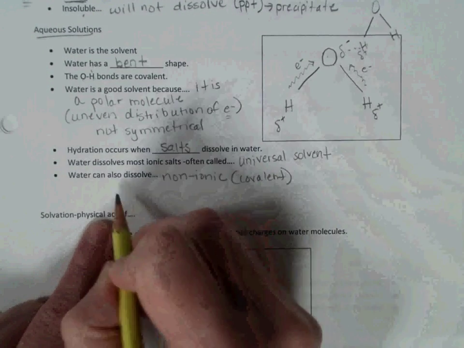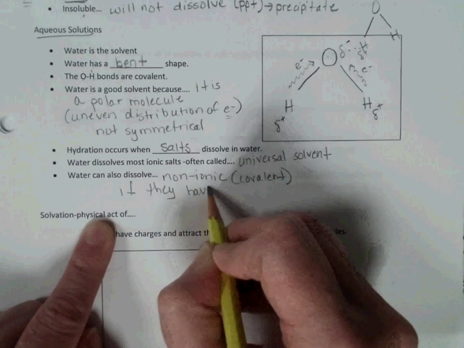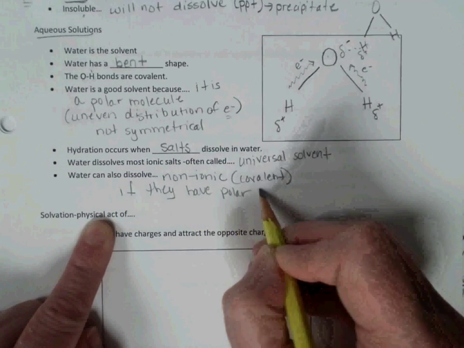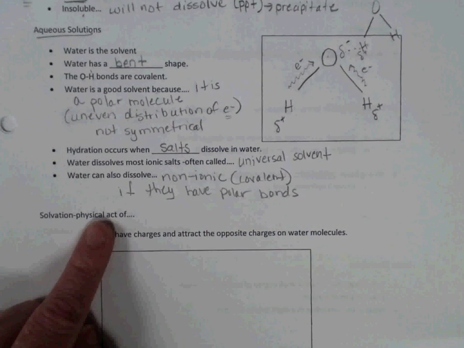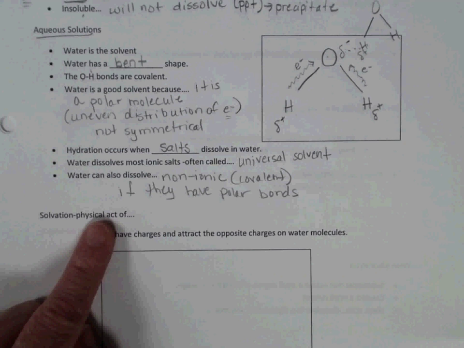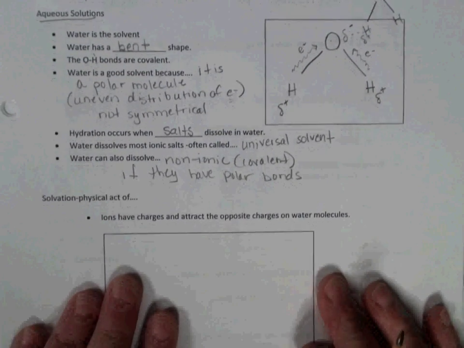It can dissolve some if they have polar bonds. Will it dissolve oil? No, because oil is non-polar. Only if they have polar bonds. It's pretty tough.